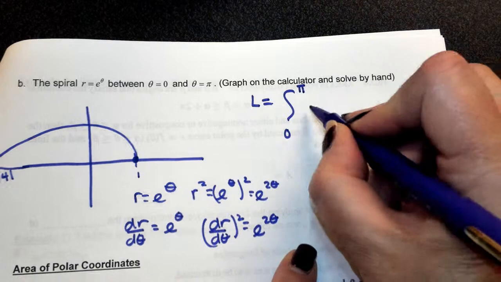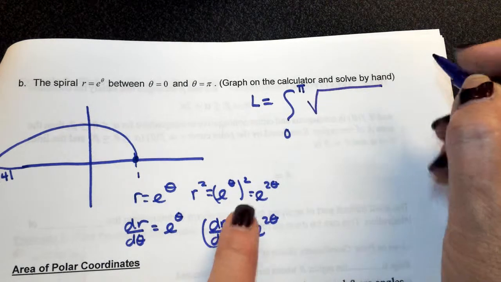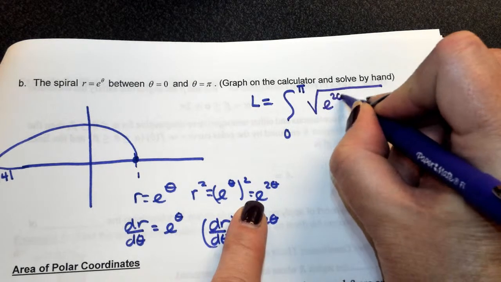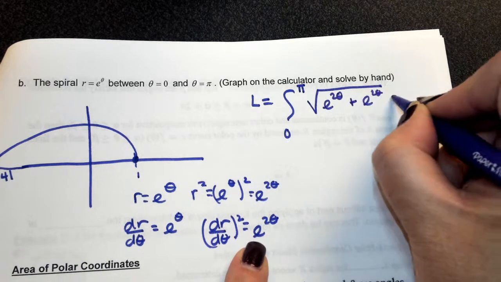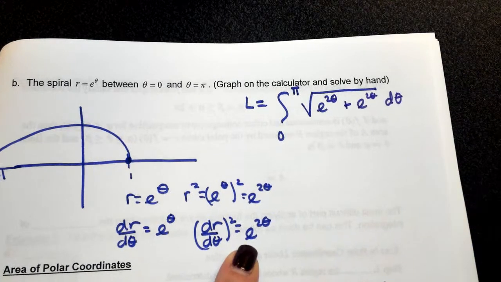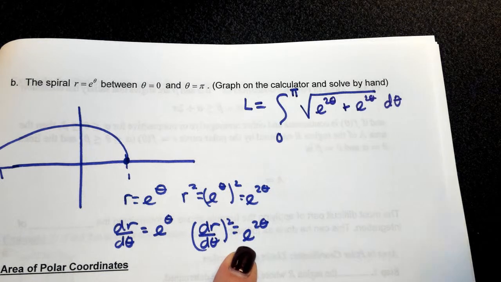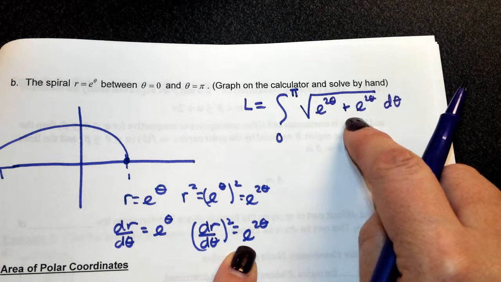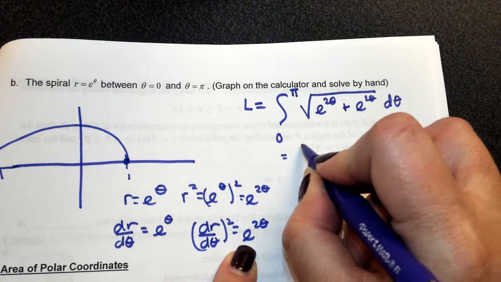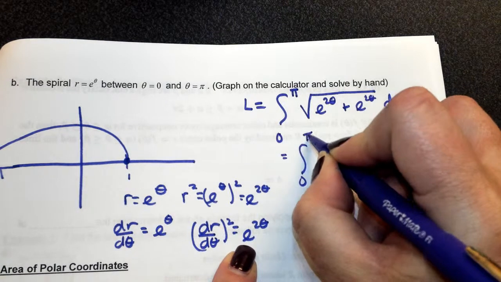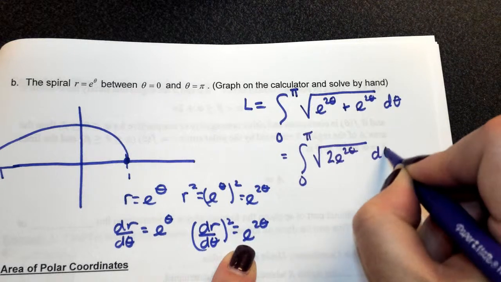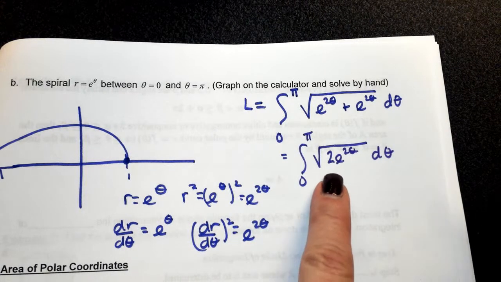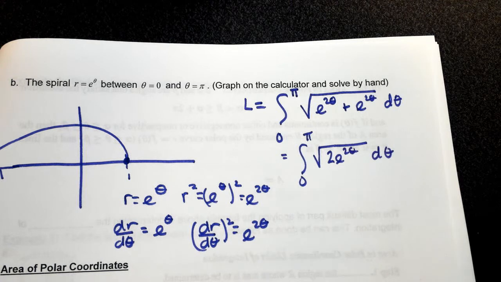So now I'm going to plug it in. Square root of r squared, which is e to the 2 theta, plus (dr/d theta) squared, which is e to the 2 theta, d theta. e to the 2 theta plus e to the 2 theta is going to be 2e to the 2 theta. How am I going to integrate this by hand? Well, what constant can I pull out? I can pull out a square root of 2.